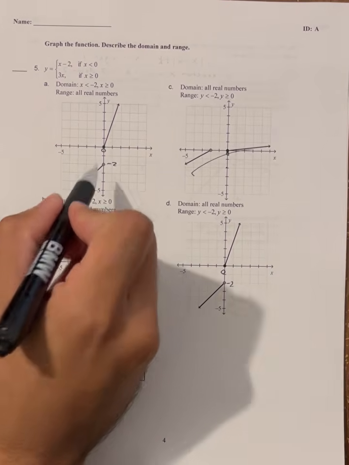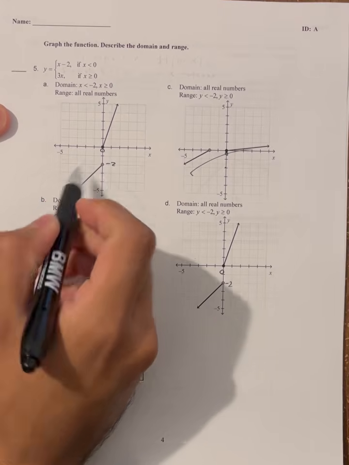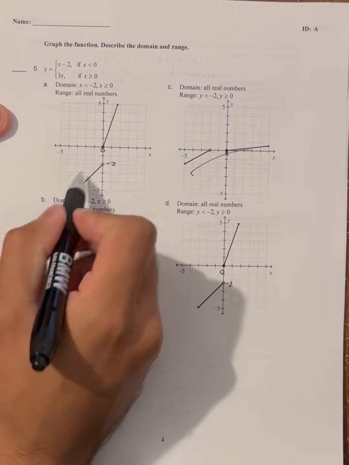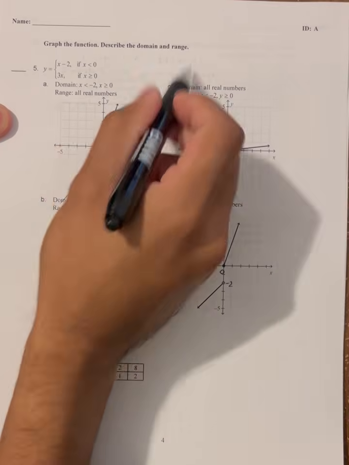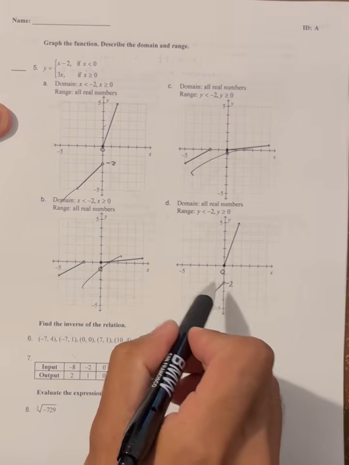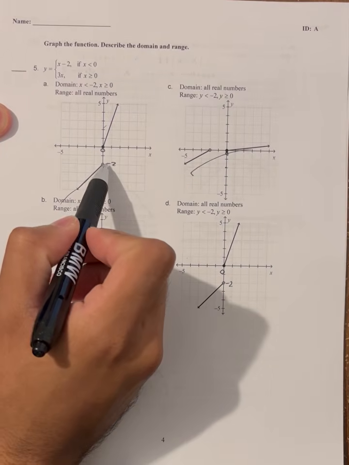Domain is all the x values. So if we look at it, all the x values are covered because all the x values going this way are covered, and all the x values going this way are covered. Like these lines go on forever. Range is all real numbers.